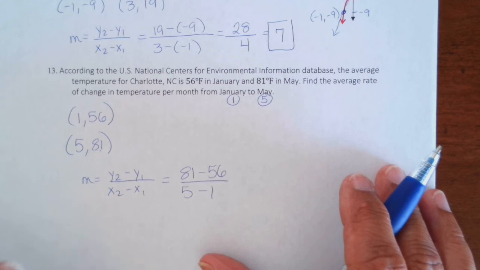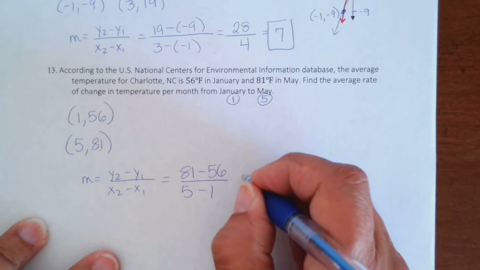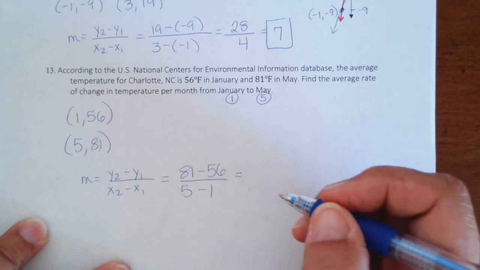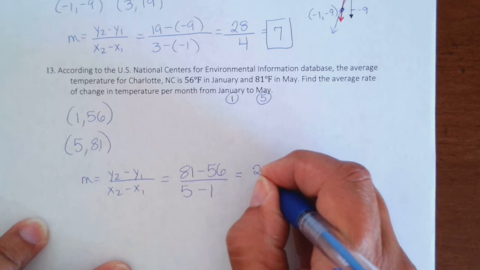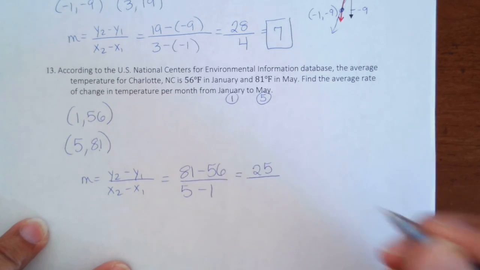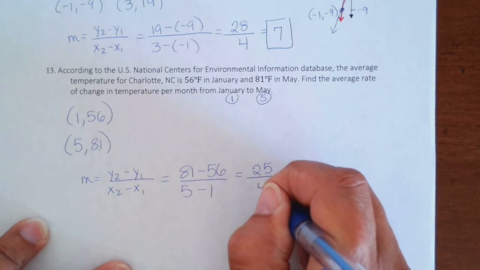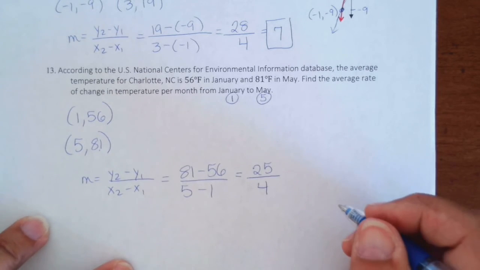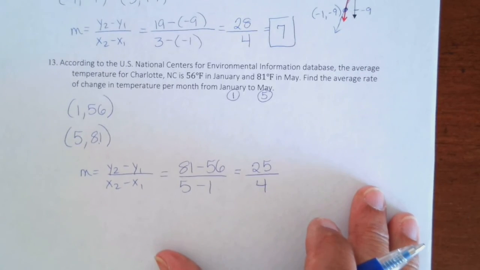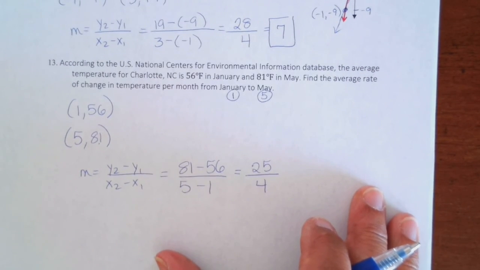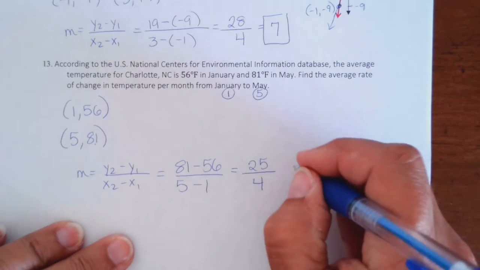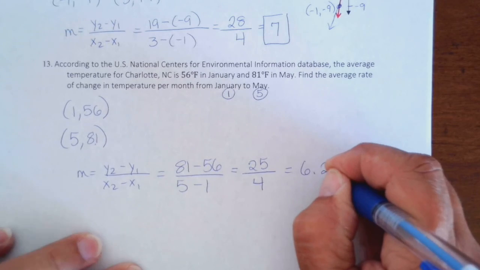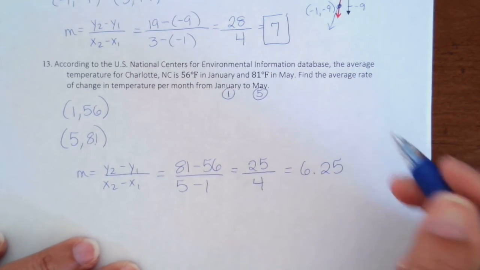Okay? All right, so 81 minus 56 is 25. And 5 minus 1 is 4. So that's fine. You can't reduce it. Okay, but since we're talking temperature, let's go ahead and do 25 divided by 4, which is 6.25. So that makes a little bit more sense.